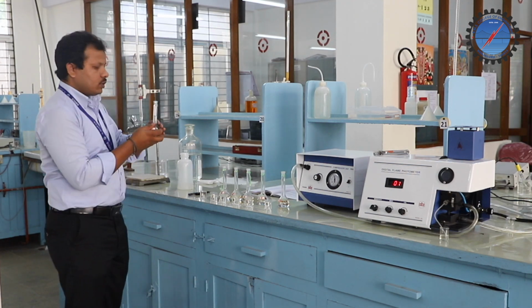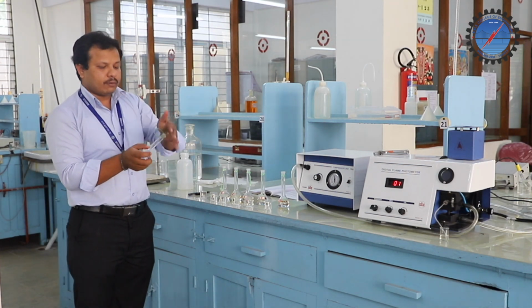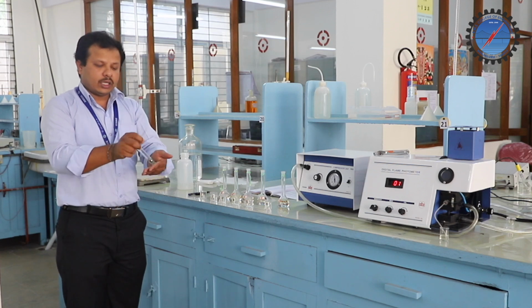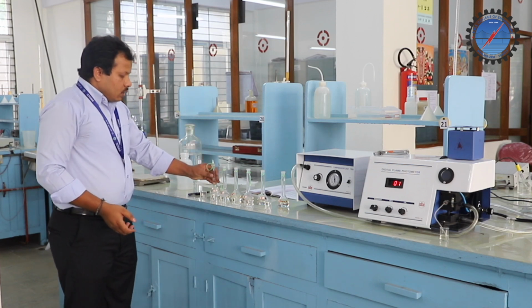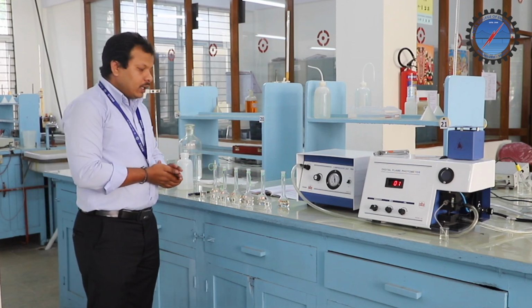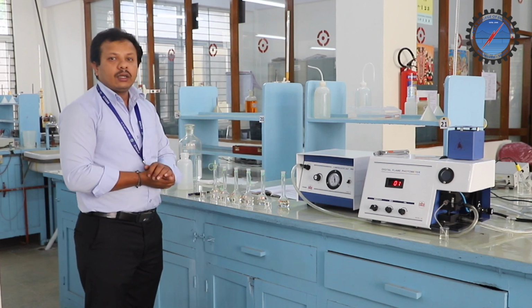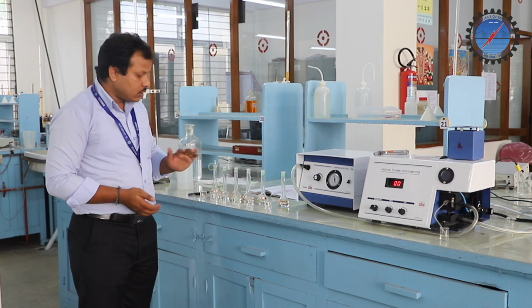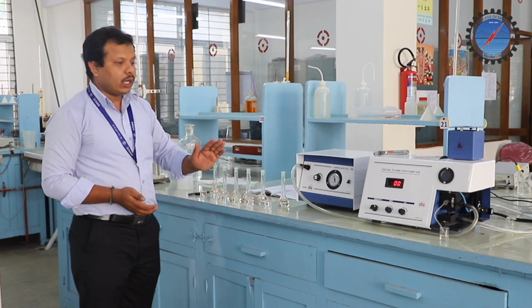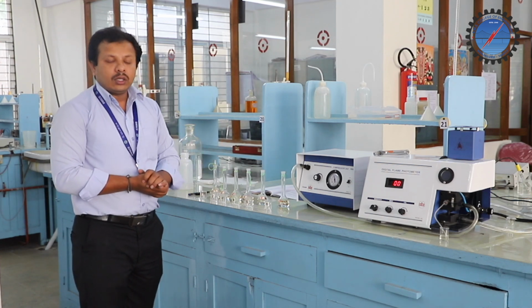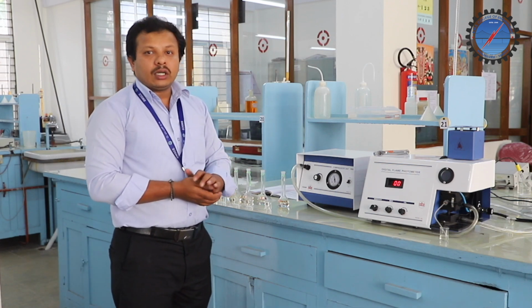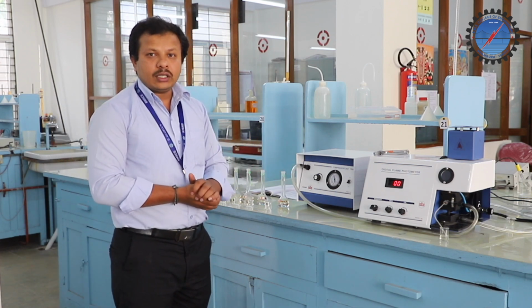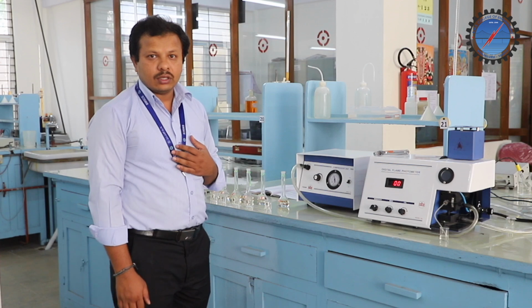Now the solution is made up to the mark. The total volume of the solution is 50 ml. Similarly, I have prepared the other solutions by filling distilled water up to the mark. Now the solutions are ready. Now we have to go for measuring the readings for various standard solutions.